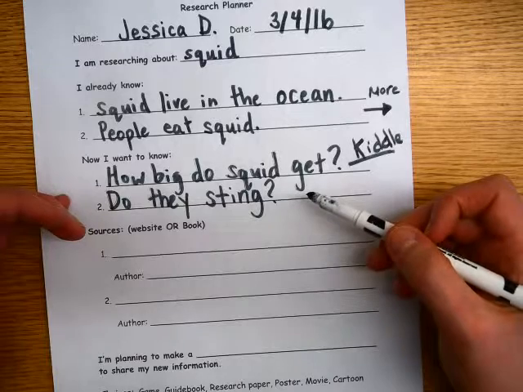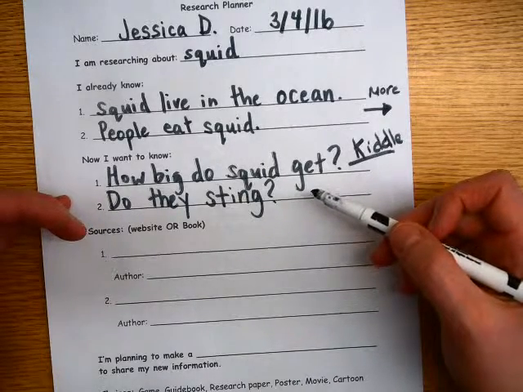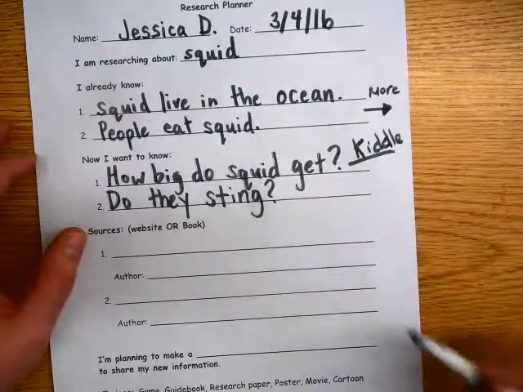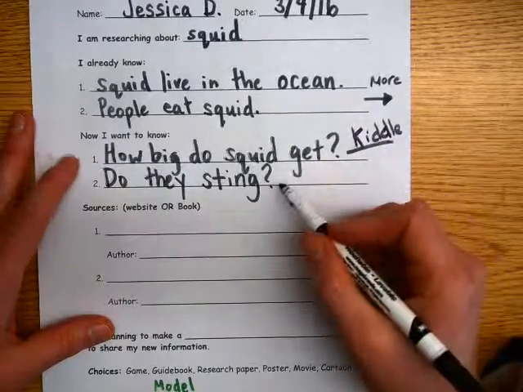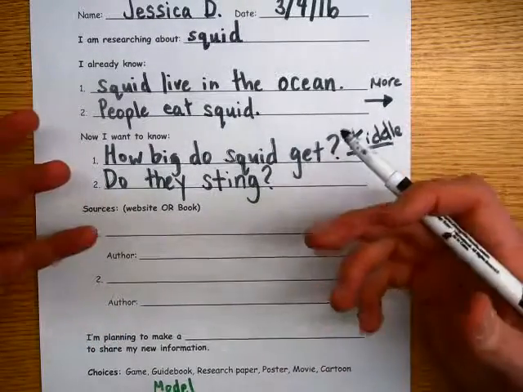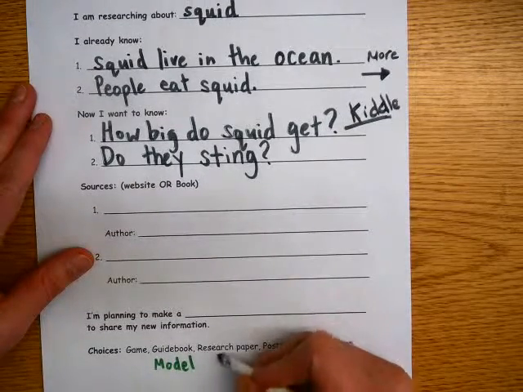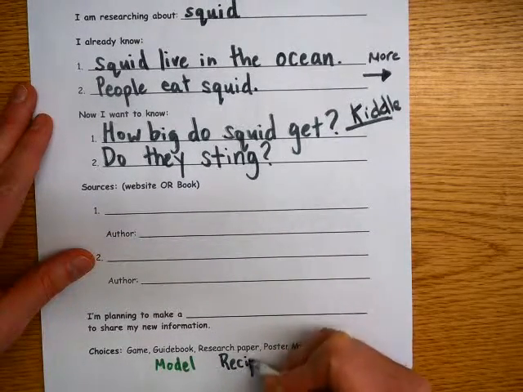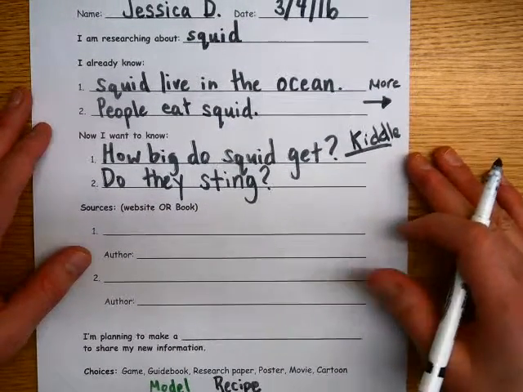Okay, if you're doing something with food, you can feel free to cook it as part of your research and bring it in. Probably not squid, okay, given the looks on some of your faces, and I will not be making you squid. Alright. But those are ways we learn about things. So a cooking project, actually, I could put a recipe down here. If you want to do a recipe, please no baked Legos though. Alright, that doesn't sound very good.